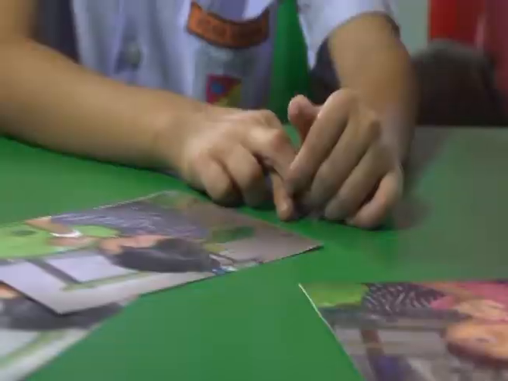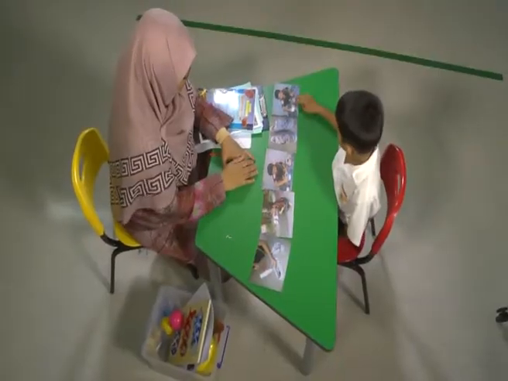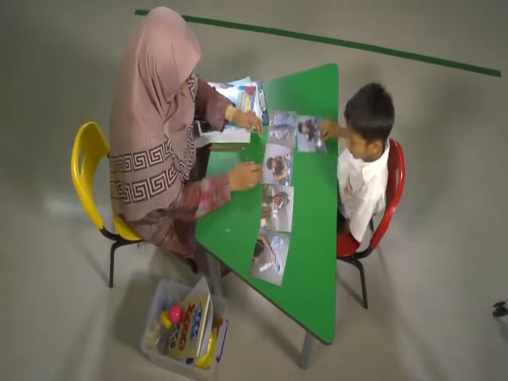Observe the way the children perform sequencing tasks. What have you observed?